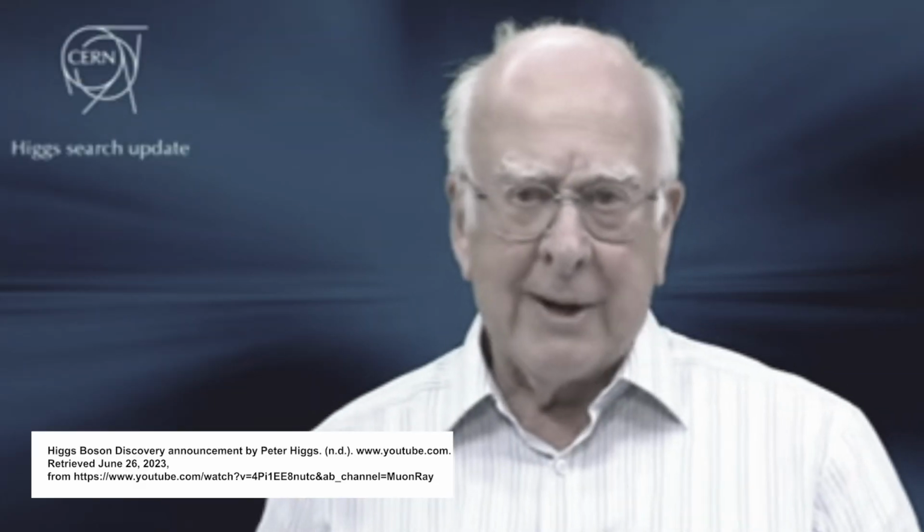However, all particles in this model do not have mass, and therefore travel at the speed of light, which isn't what we observe. In 1964, physicist Peter Higgs proposed a theoretical field to solve this problem.